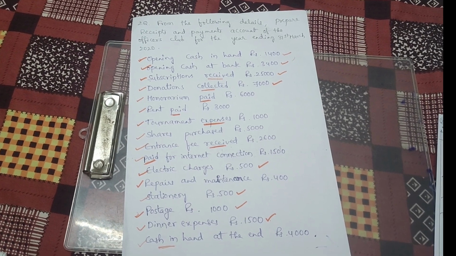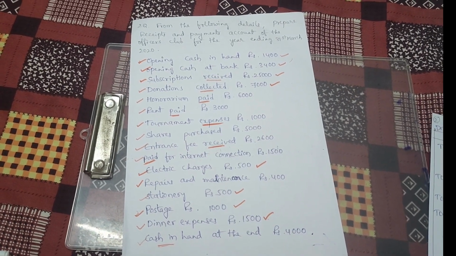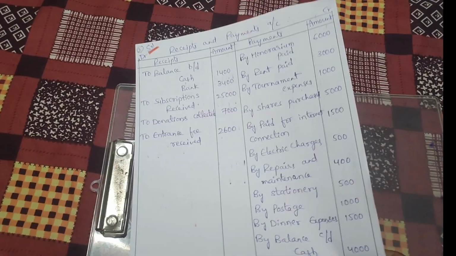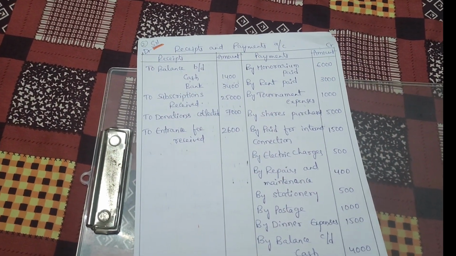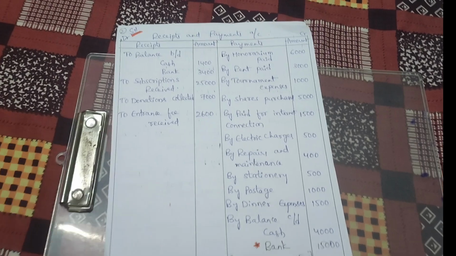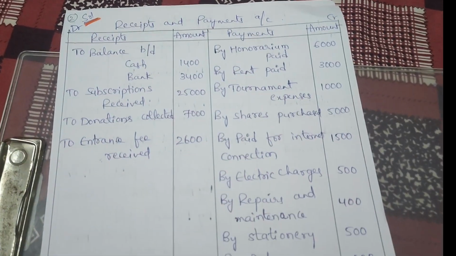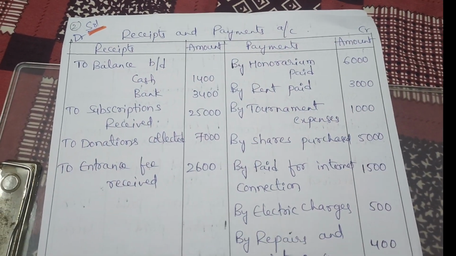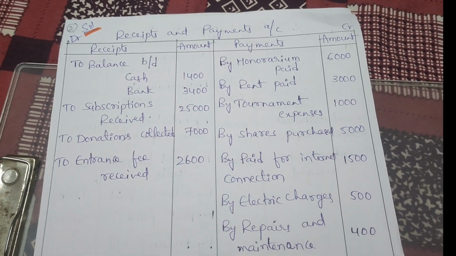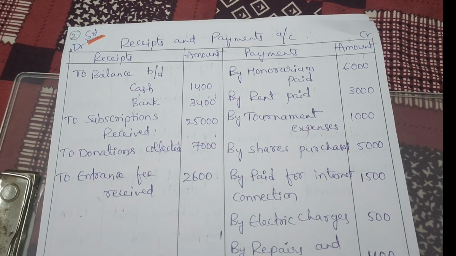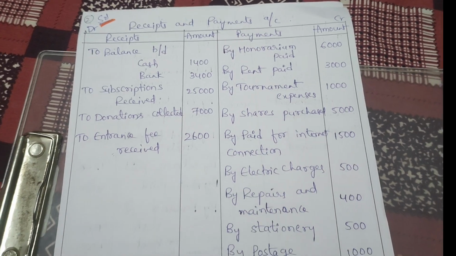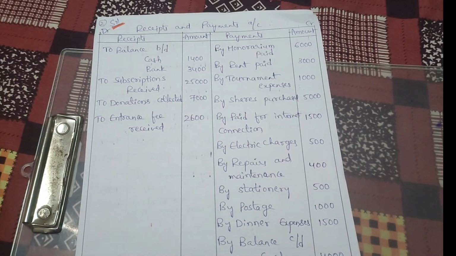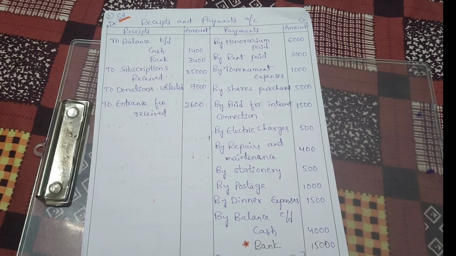Hope it is clear. Question is clear to everyone. Full question. And let us see the solution now. This is the full solution. Let me zoom it once. You can see. This is the complete solution for this question.